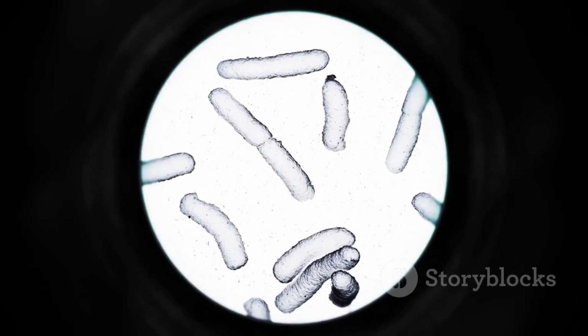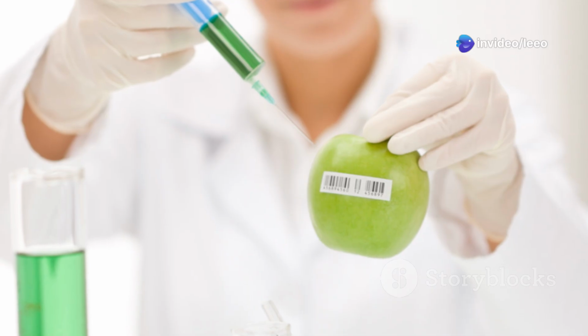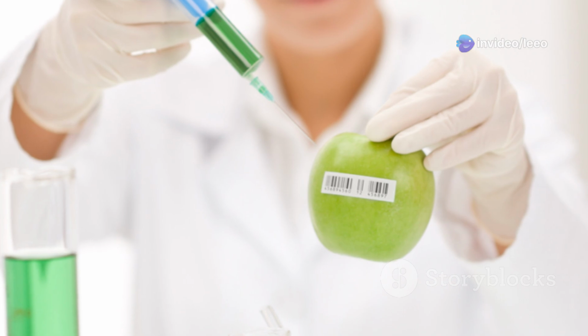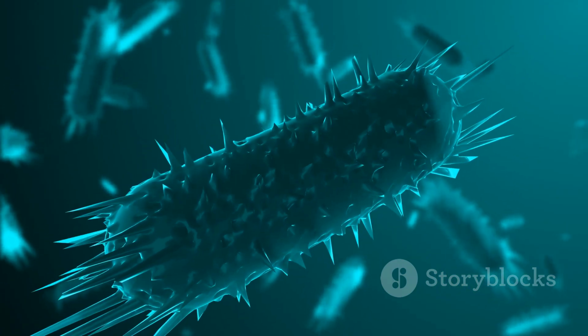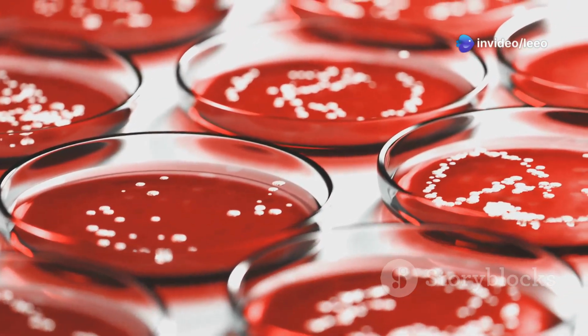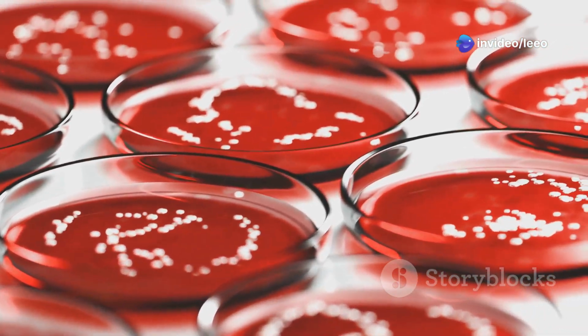Not all host cells will take up the recombinant DNA successfully. To identify the cells that have incorporated the recombinant DNA, scientists use selectable markers. These markers are often antibiotic resistance genes inserted into the vector along with the desired gene. Only the cells that have taken up the recombinant DNA will survive and grow in the presence of the antibiotic.